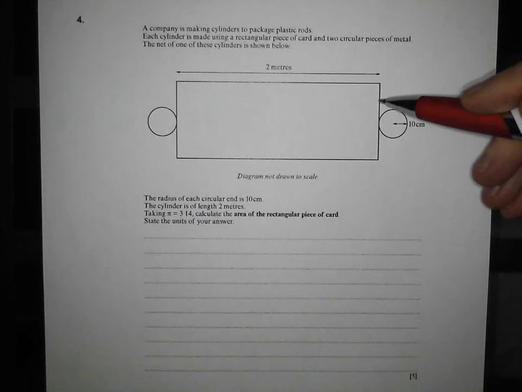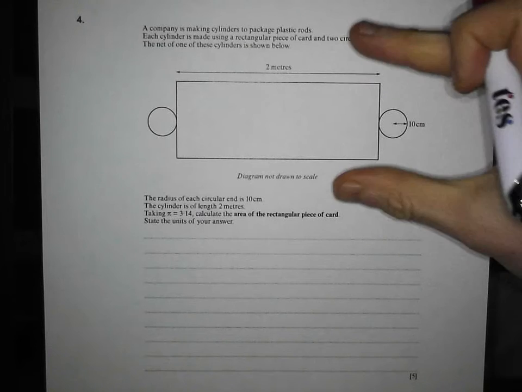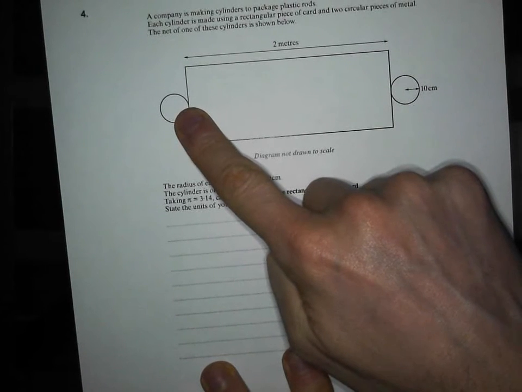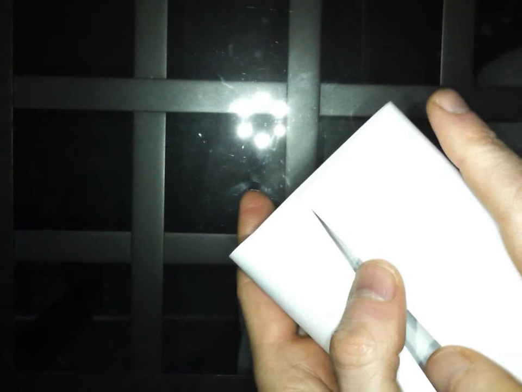Well, if you imagine folding up this rectangular piece of card, in fact, let's get a live demonstration on the go here. If I were to fold up this sheet of paper and I wanted circular ends at either side, hopefully you can see here that as I fold it round, the length of this paper is simply the circumference of the circle at either end.